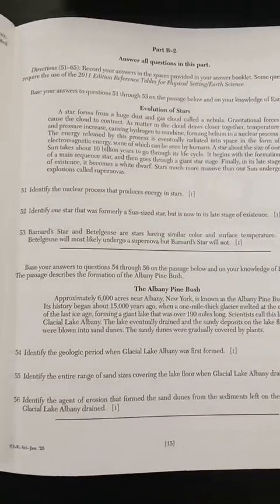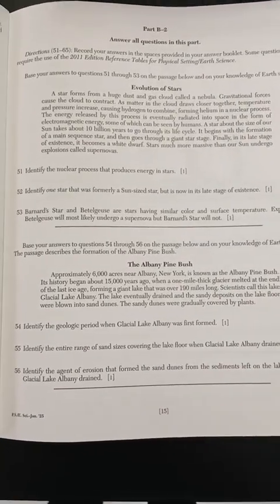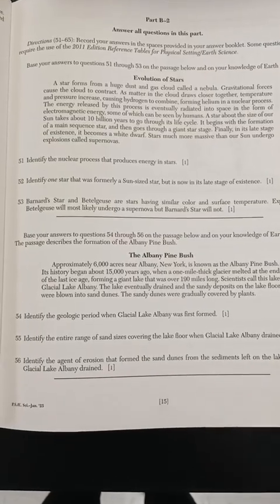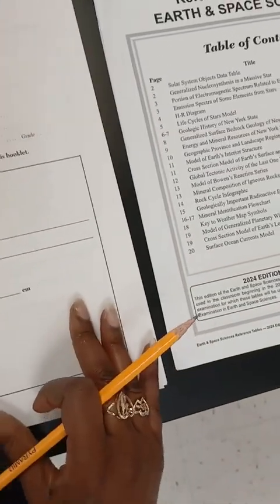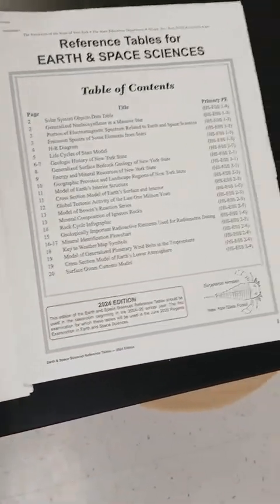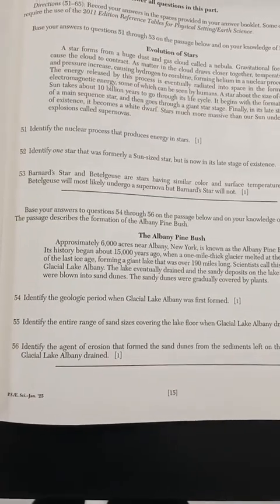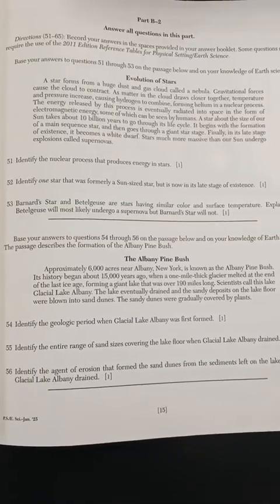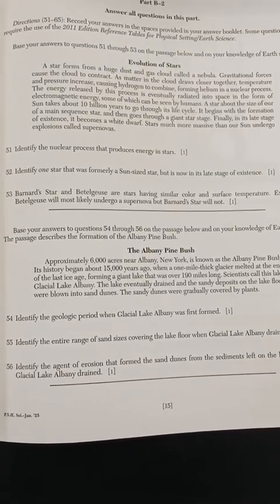All right, so this is what the exam looks like. As you can see, Part B2 will start at number 51. You will be given the Part B2 answer booklet to write your answers on, as well as the Earth Science reference table. I am using the new Earth and Space Science reference table, as I am the new Earth and Space Science teacher. So this January 2025 exam is going to be based on the old Earth Science exam. So anyways, here we go.